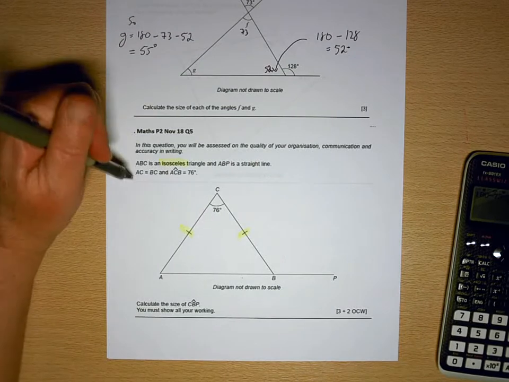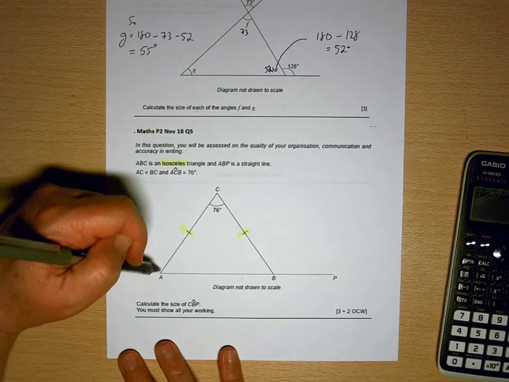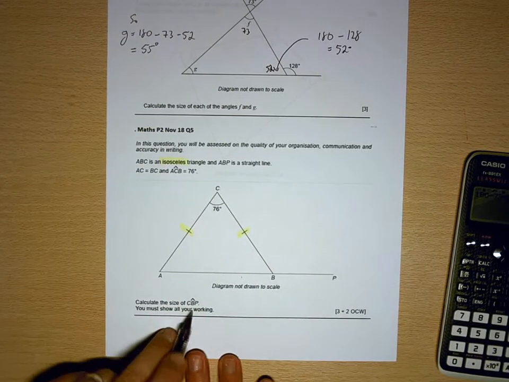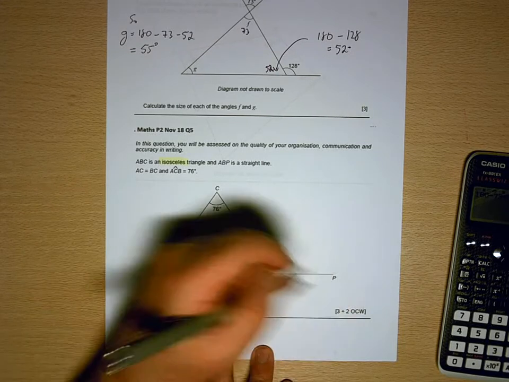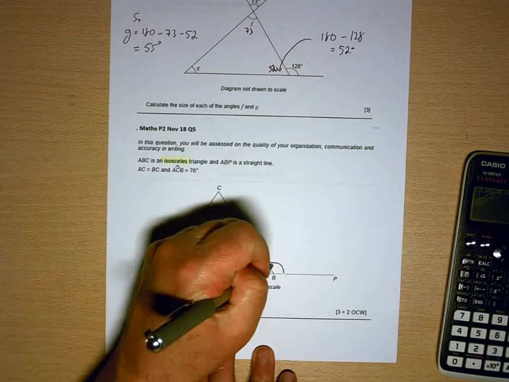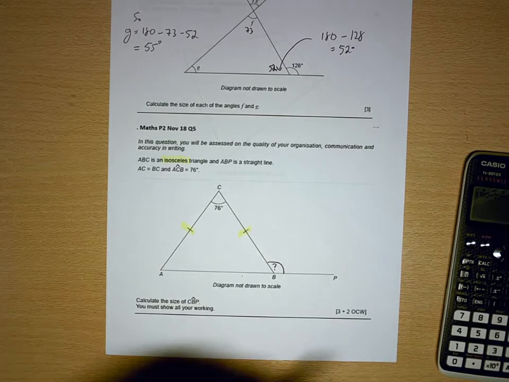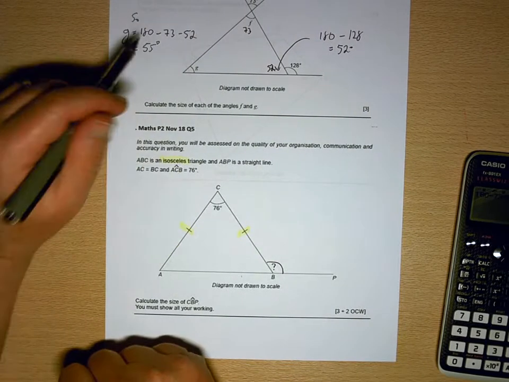AC equals BC, and angle ACB is 76. And we want to know the size of angle CBP. So that's the angle that I've got to work out, and I need to communicate how to do that. Now, if you just did the maths for this, you'd get those 3 marks, as long as you get it right. So it's the communication that's going to earn us the extra 2 marks.